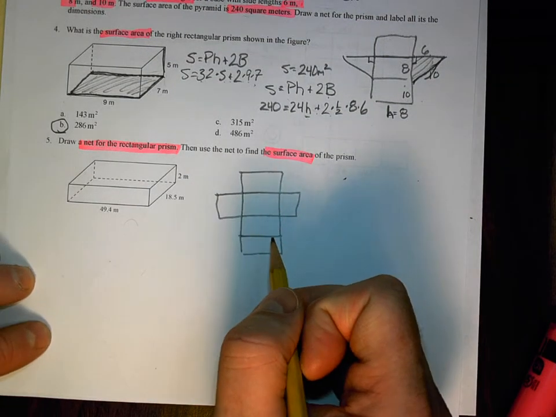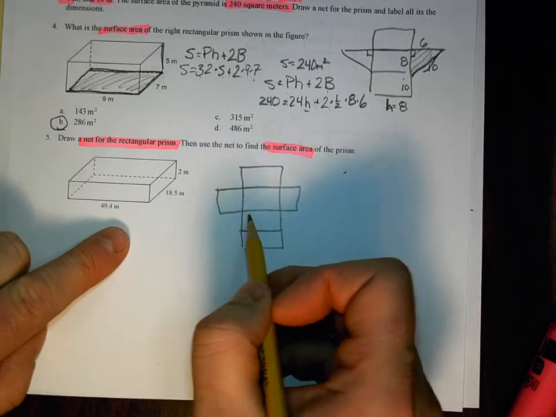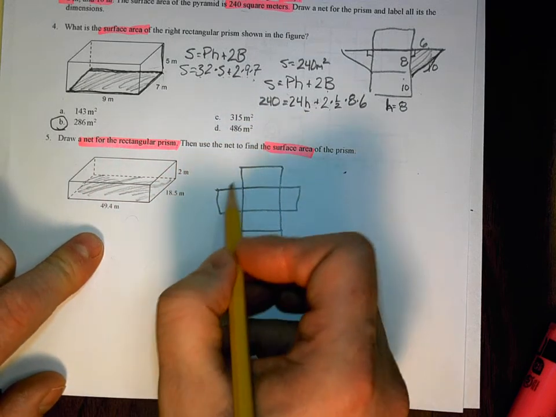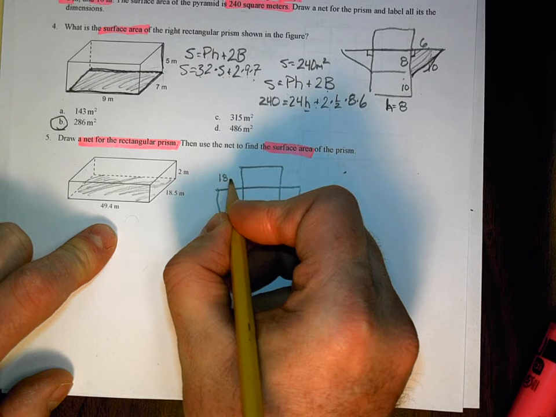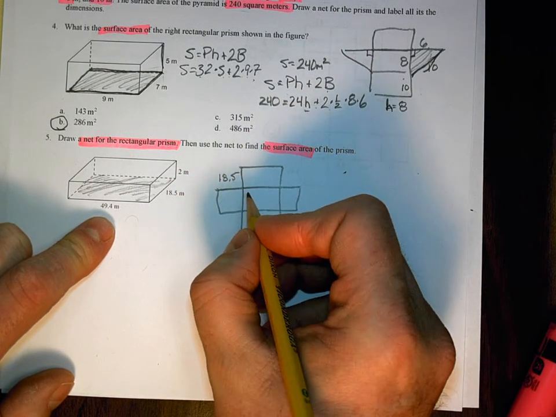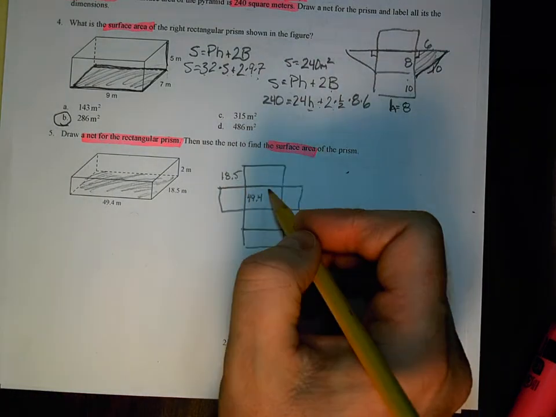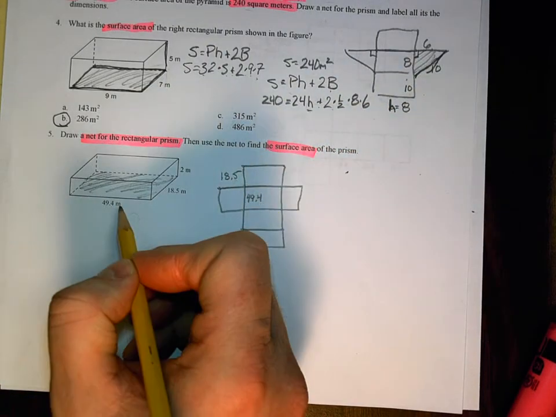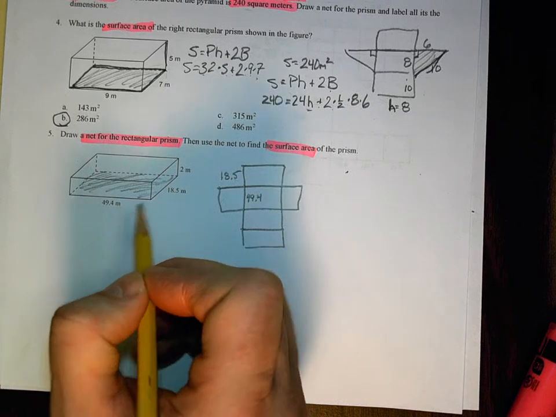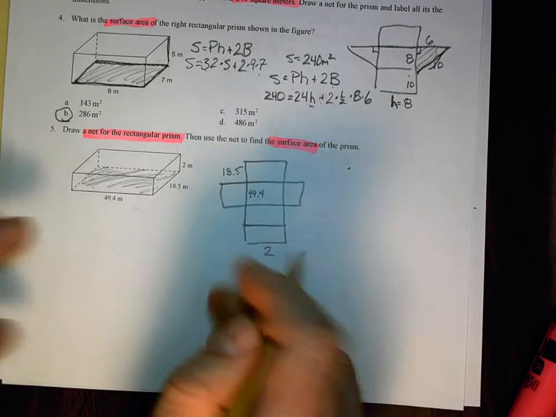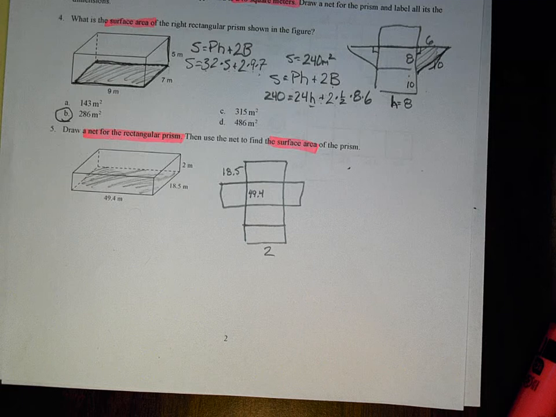So, let's look at our net and let's label it. Remember, here's our base, right? The area on the bottom is our base, which means that those measurements go here. I'm going to put the first one here, 18.5, and the second one here, 49.4. Look at the diagram. Those numbers are there. Now, what's the last number that goes here? 2. Now, does my net have to be to scale? No, it didn't say draw to scale. My nets always look like that. Okay, I've drawn a net, haven't I? I met that requirement. Let's find surface area.